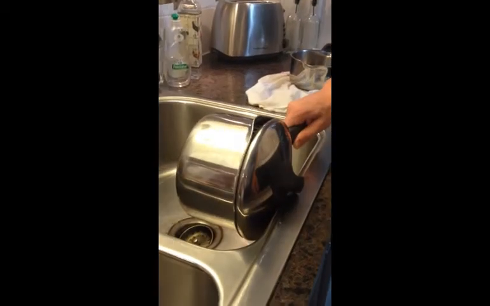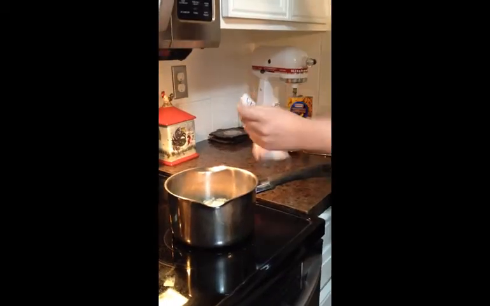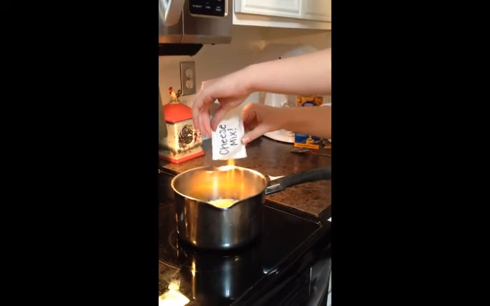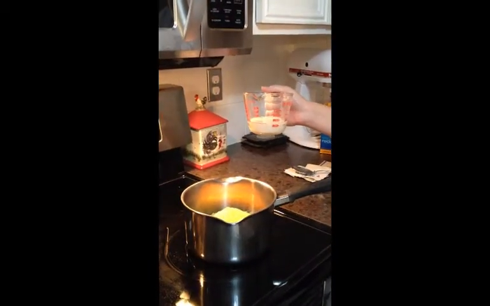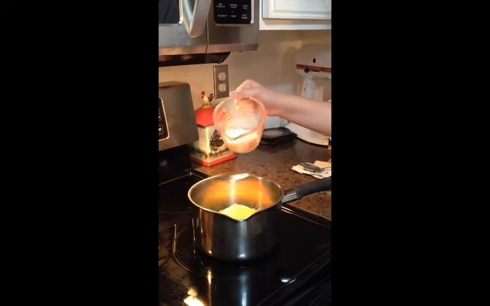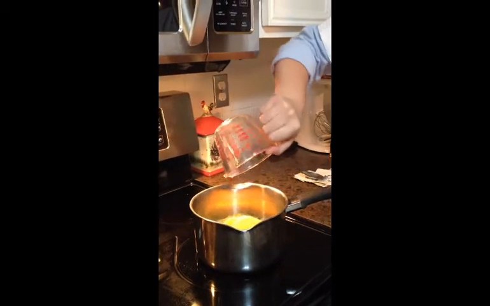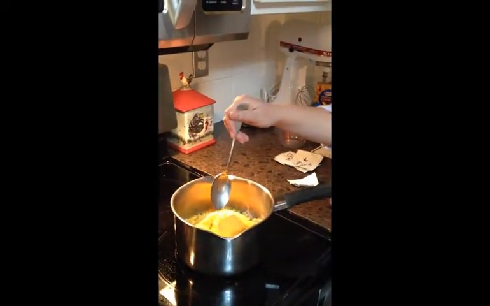Strain the water, leaving the noodles behind. Add the cheese mix. Add 3 tablespoons of milk to the mixture. Mix the cheese, milk, and noodles all together.